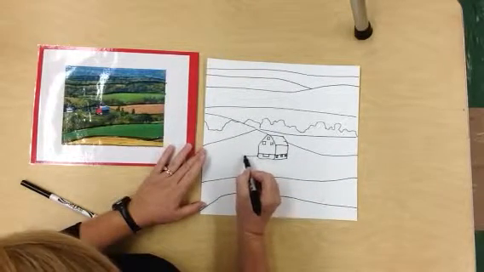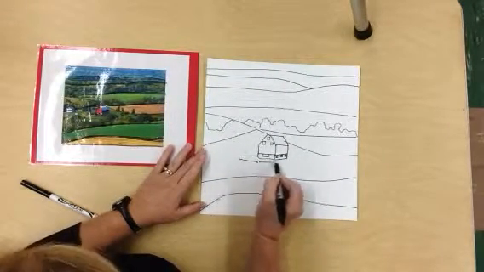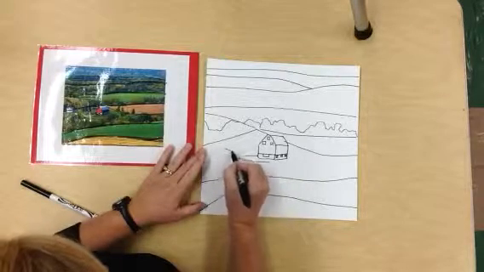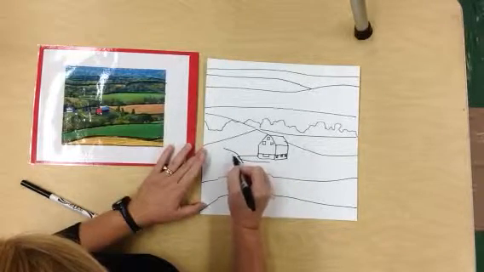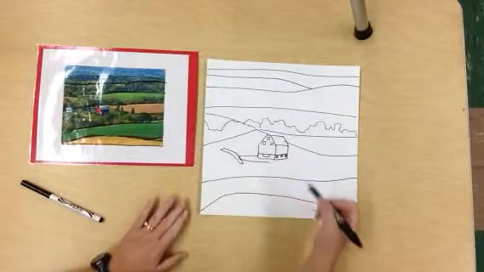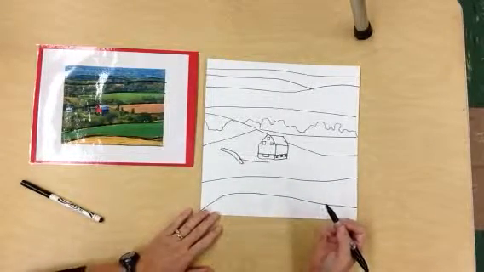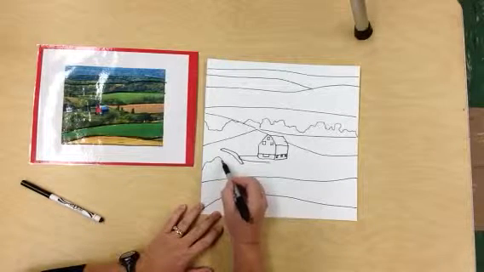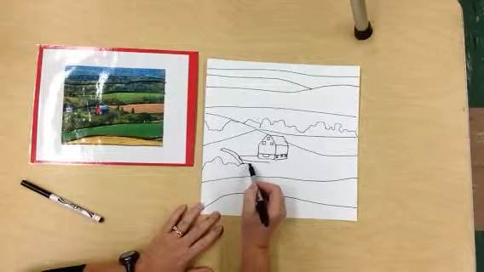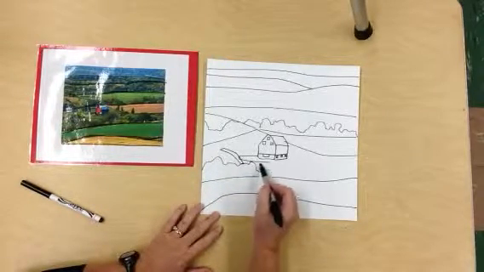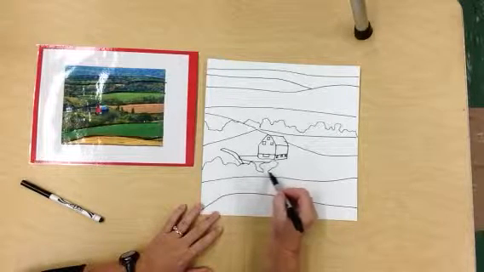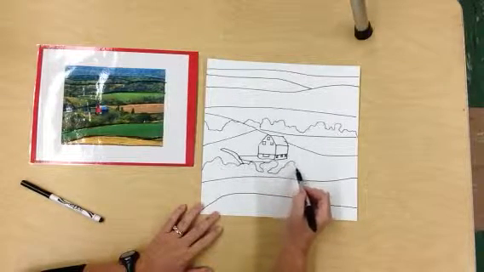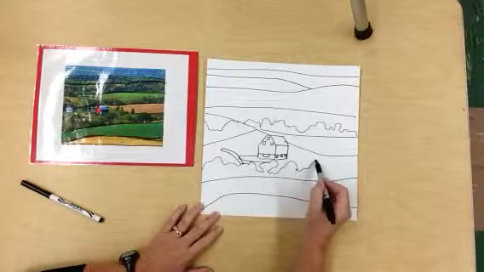I see a shape of that ground and a path. Notice everything I'm doing is just simply a shape. I see a lot of trees down here. So we'll get those put in.